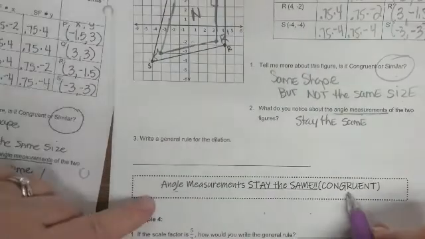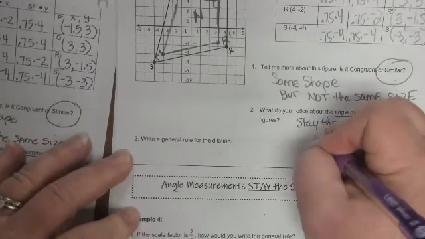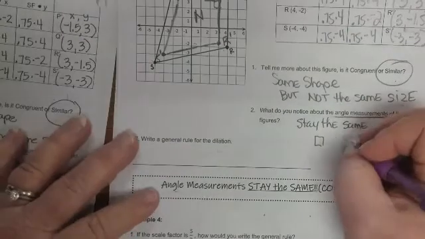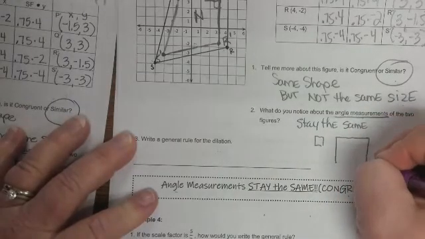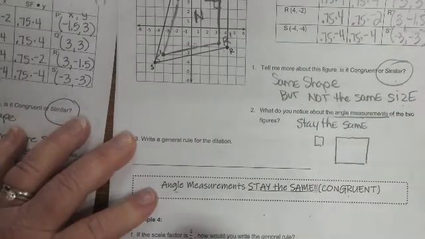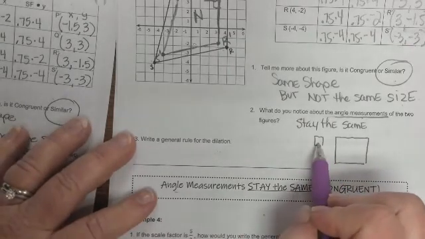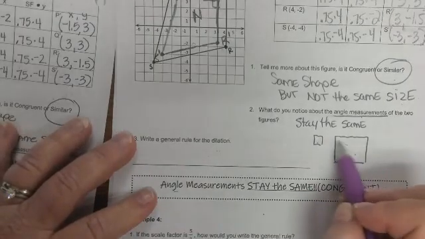And this is a very, very important thing for you to understand. When I draw a very small square, and I use this example in my room a lot, and I draw a big square when I get to this topic anyways, how many 90-degree angles do I have here? How many 90-degree angles do I have here? It doesn't matter about the size.